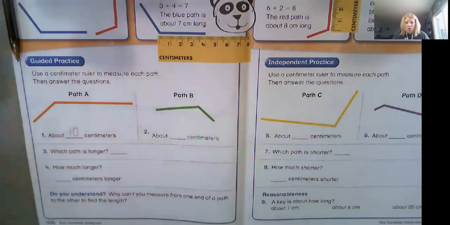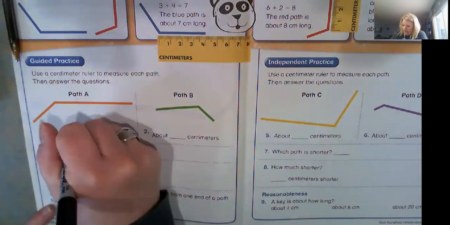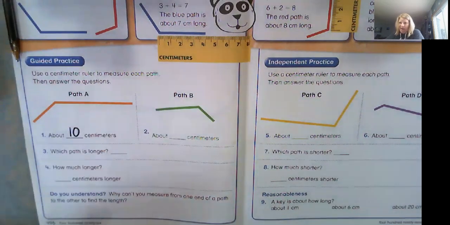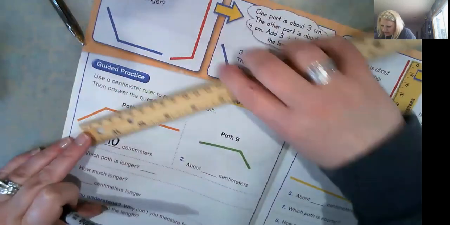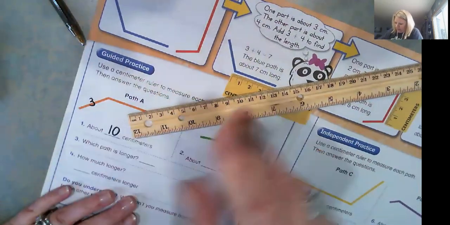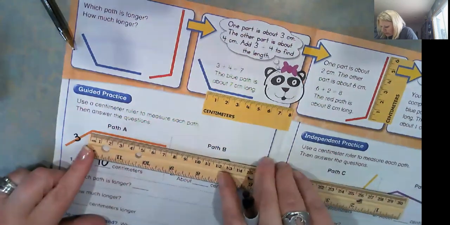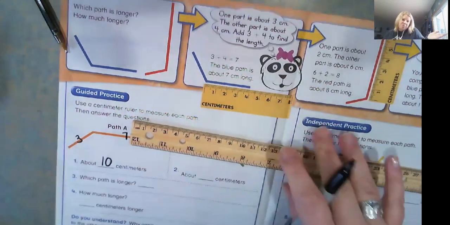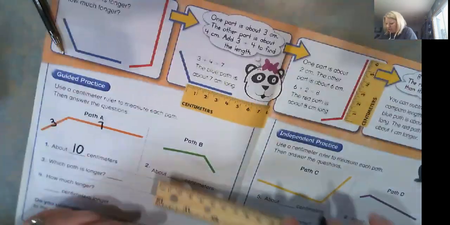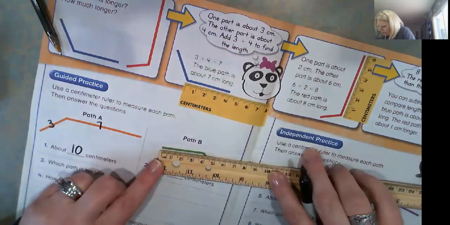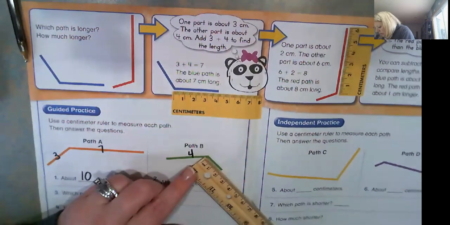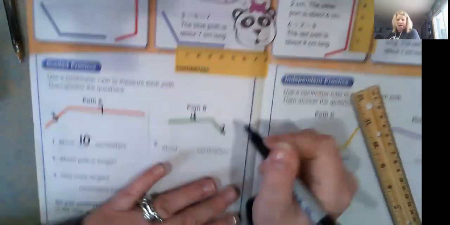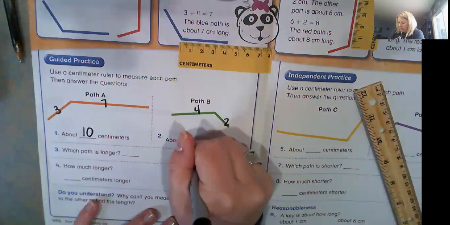All right, so they showed us here that path A is 10. Now I want to see why. It says to use a centimeter ruler to measure. So look, this one is 3. So I'm going to write the 3 there. And this one is 7. And yep, 3 plus 7 makes 10. That's legit. Look at the green. This side is about 4. And this side's about 2. And 4 plus 2 is 6.